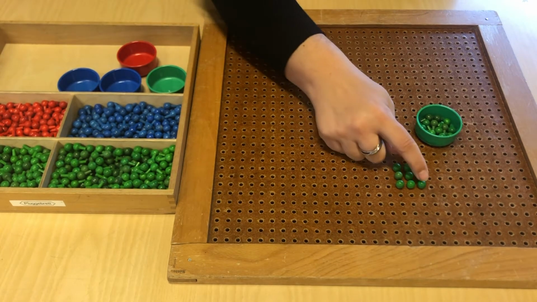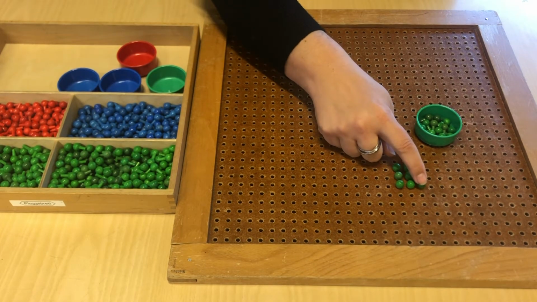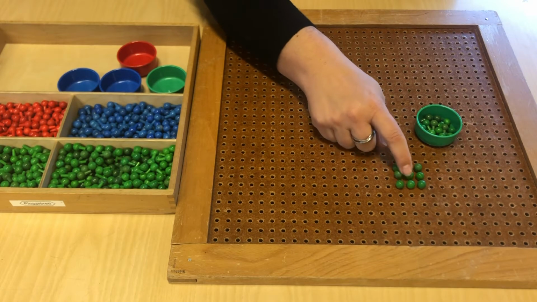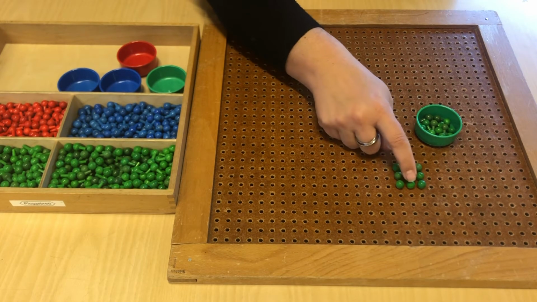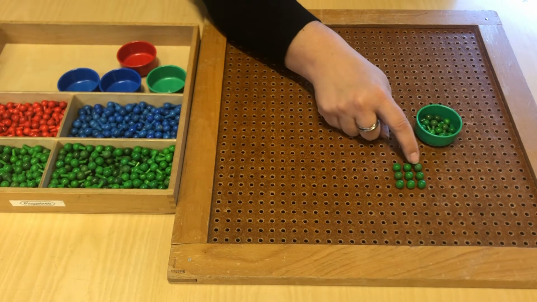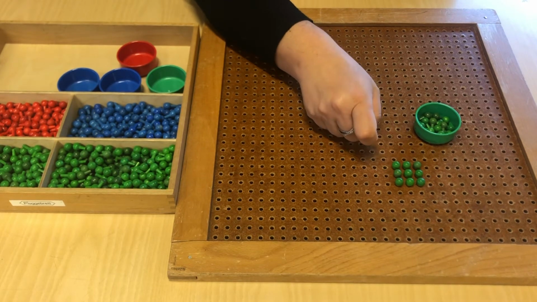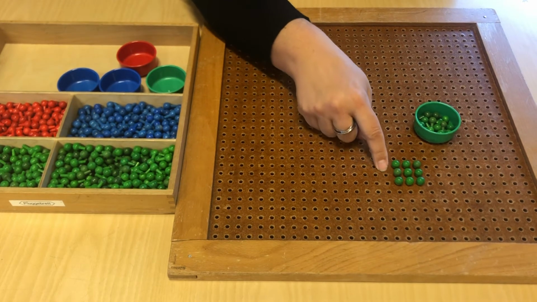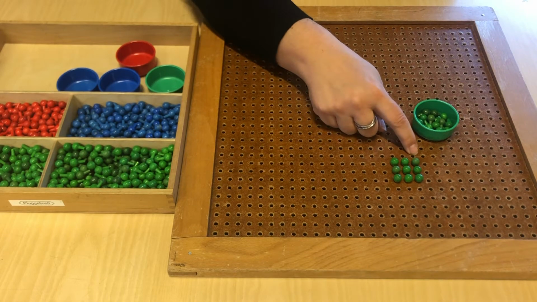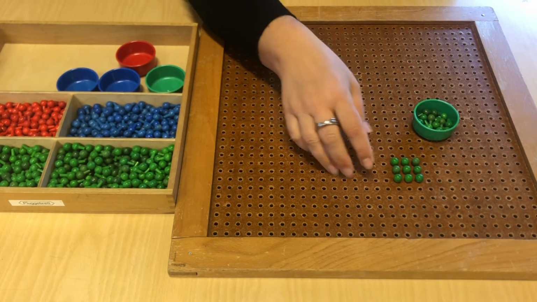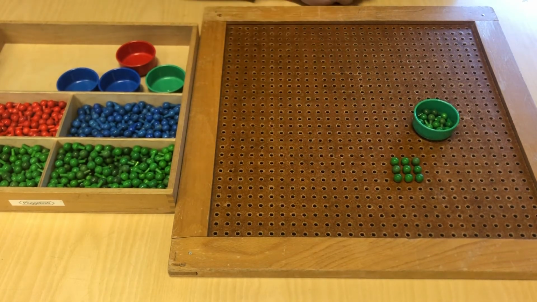We can also calculate how many more I needed to add. For this one, I had 1 and I needed to add 3 more to make the next square. Here I needed to add 5 more to make the next square. Here I will need to add 7 more to make the next square. So we're going to see patterns again as we get bigger and bigger.